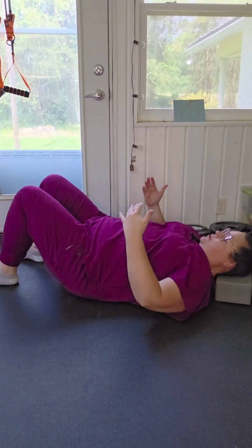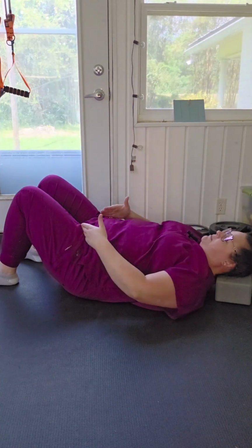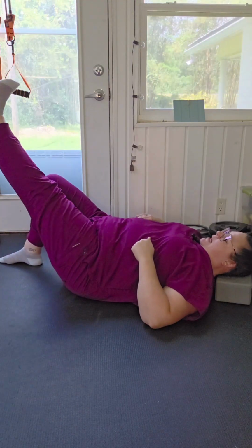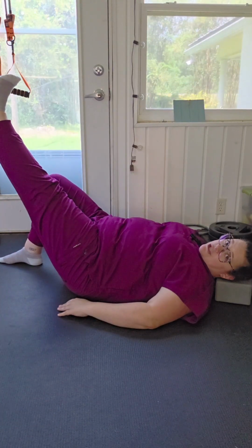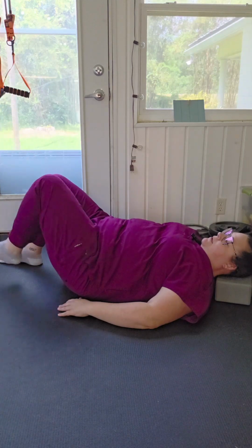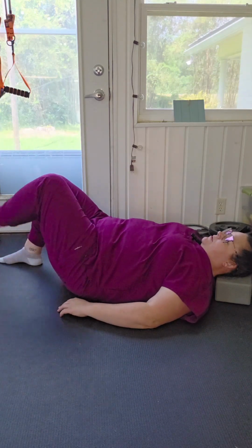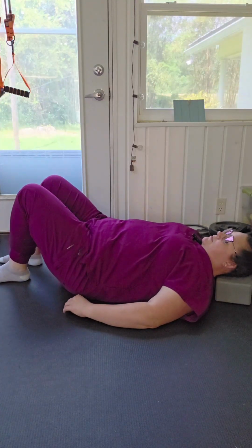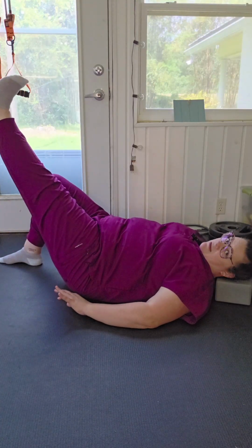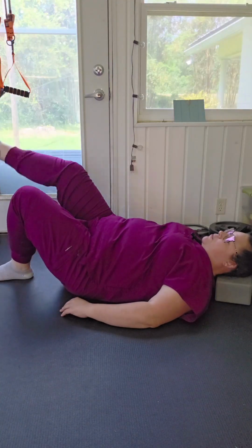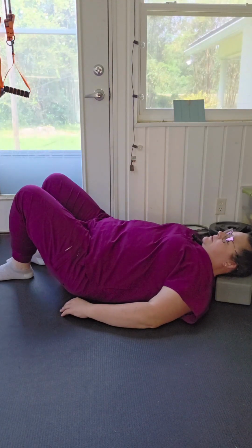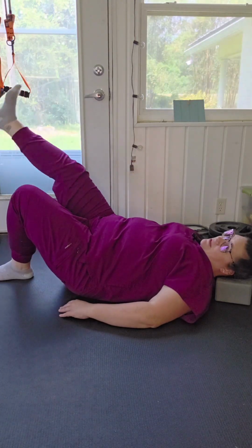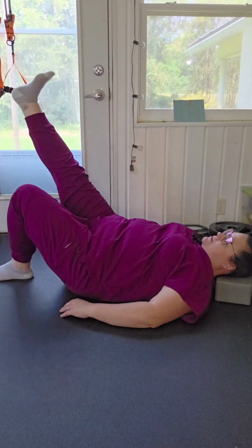Now the next one that we can do, we're going to stay here in our supine position with our knees bent. And we're going to take one leg and we're going to kick it out straight. If we feel a stretch there, that's all we can do. That's okay. Bring it down, kick. We feel a stretch, that's fine. Bring it down. And do 10 to 15 of those, and then swap to the other side. This is a great, easy way to stretch your hamstrings.